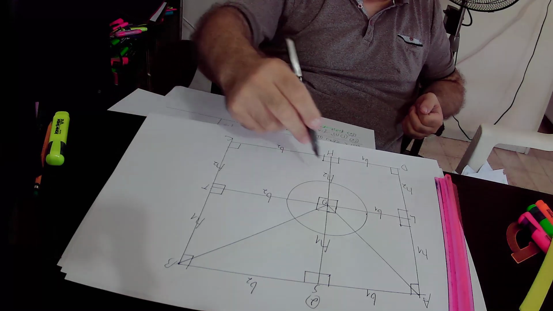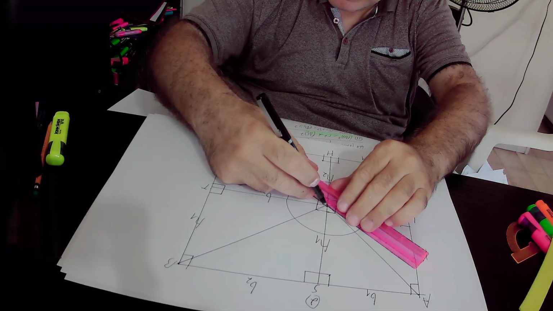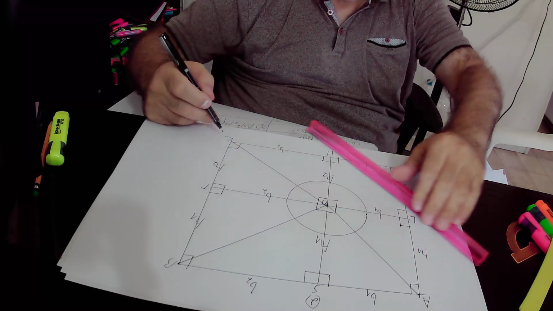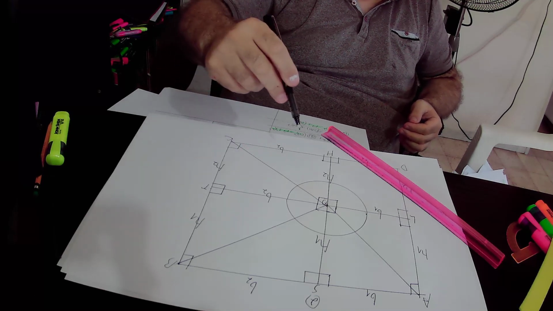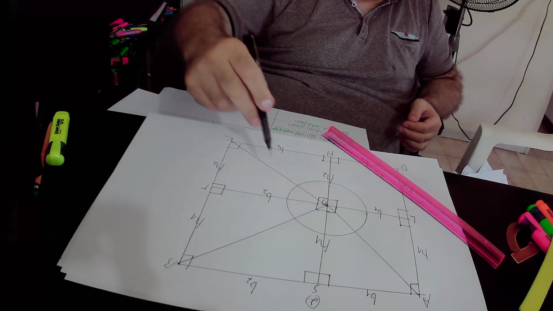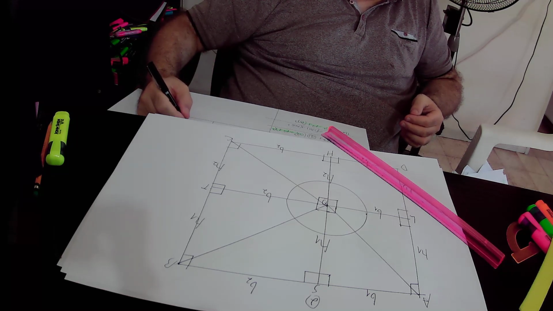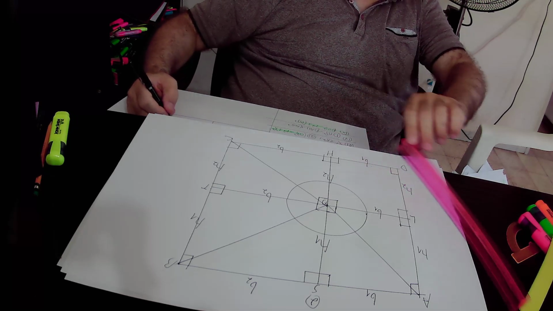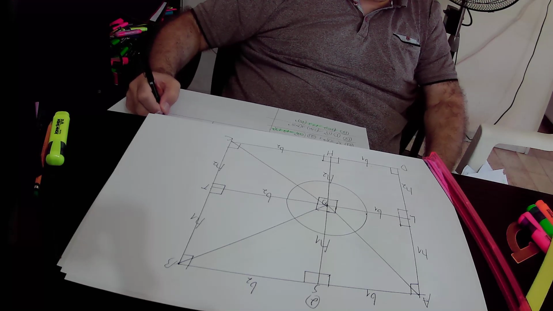We join points O and C together by a straight line. So in triangle OTC, this right triangle, OC square equals B2 square plus H2 square. CO square equals B2 square plus H2 square.